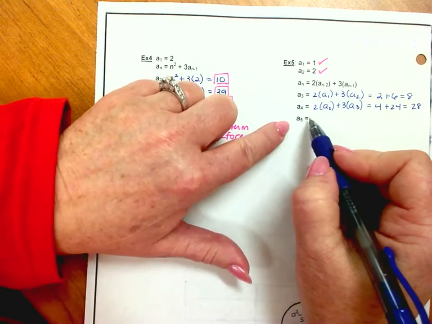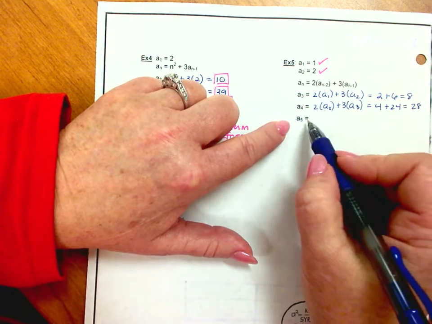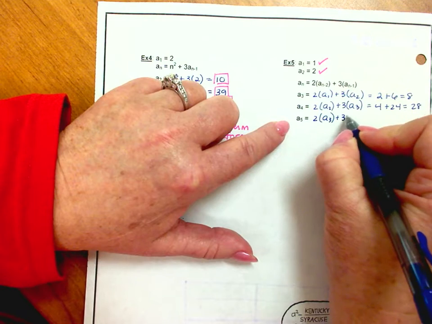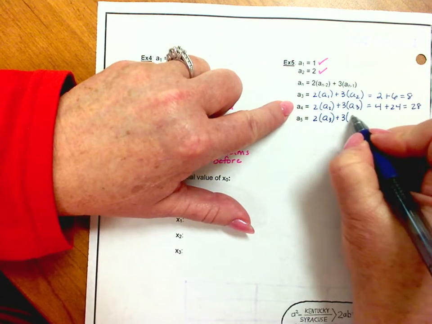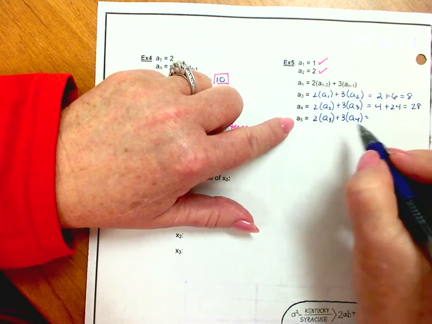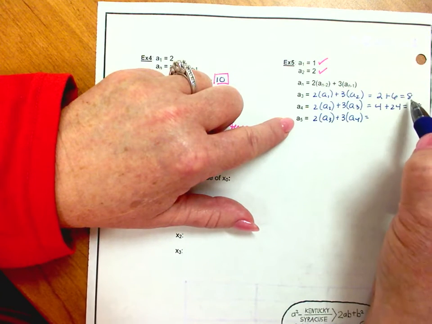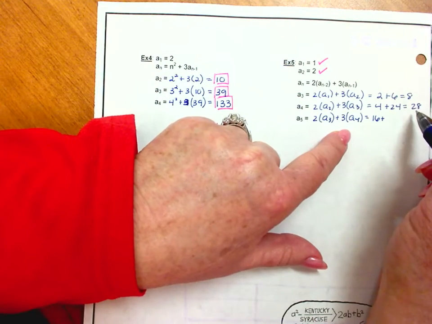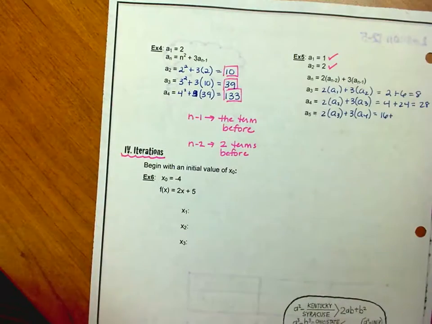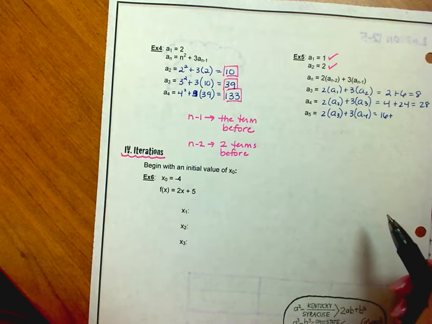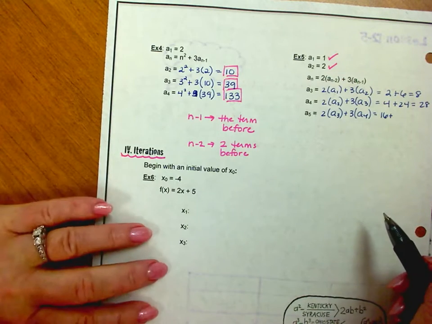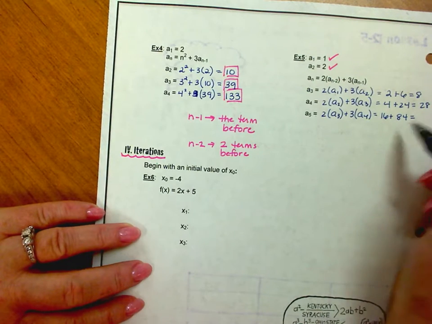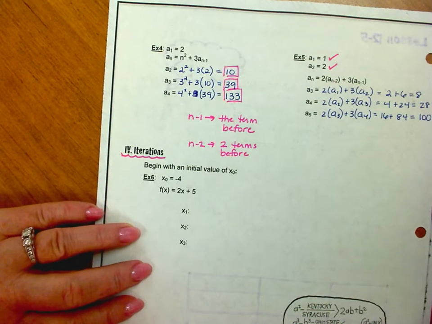Okay, now a sub 5. I want 2 terms before, so that means 2 times a sub 3, plus 3 times the last term, which is a sub 4. Okay, so 2 times a sub 3, so 2 times 8 is 16, plus 3 times a sub 4, so 3 times 28, which is 84. And then when we add those together, we get 100.